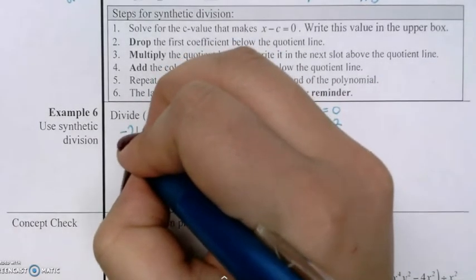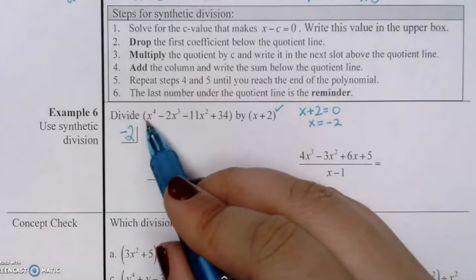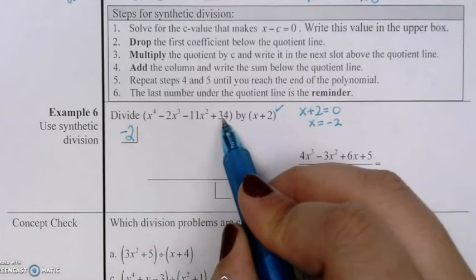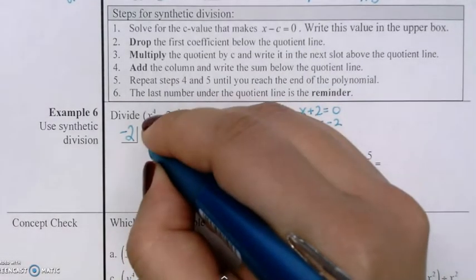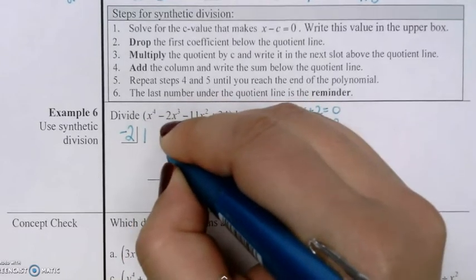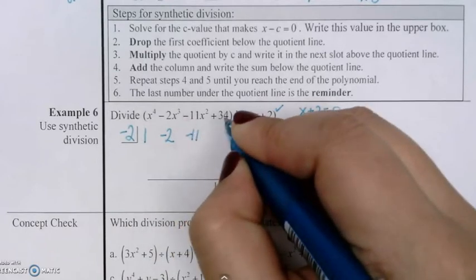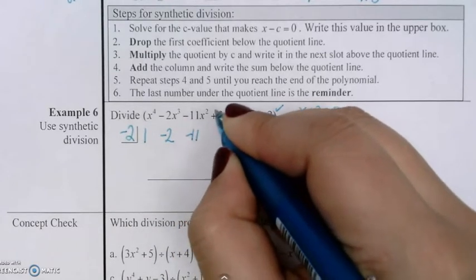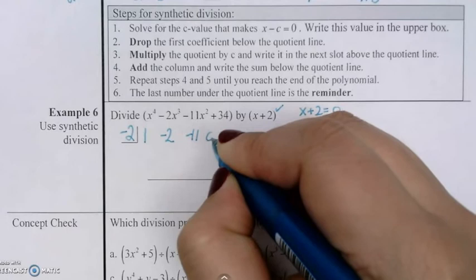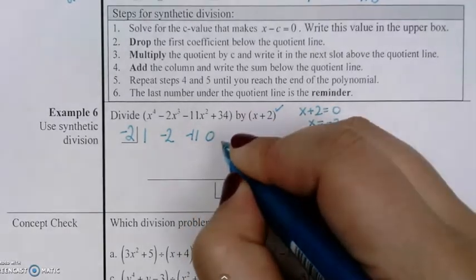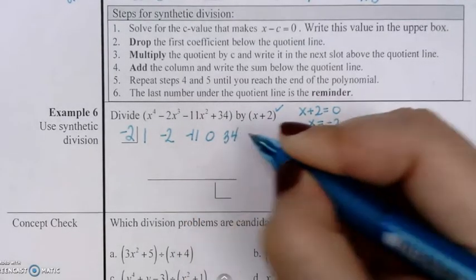That's what we're dividing by here, negative 2. And then we put our coefficients from our numerator: x to the 4th, x to the 3rd, x squared. And then we're missing our x to the 1st, so we put 0, and our constant term, 34.